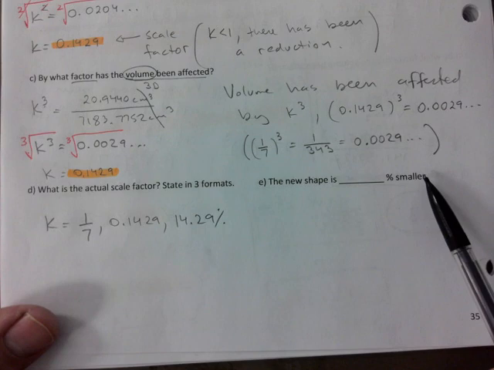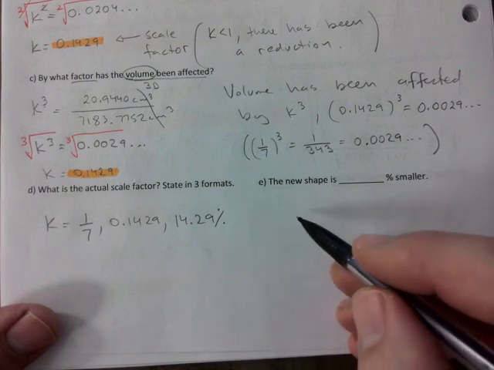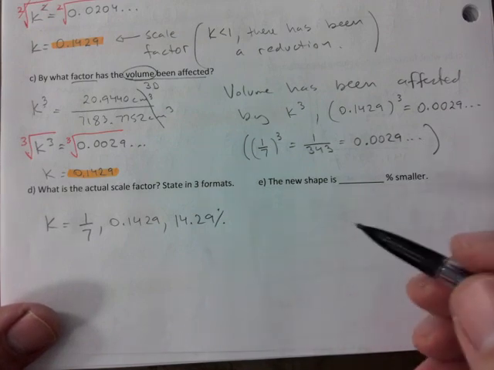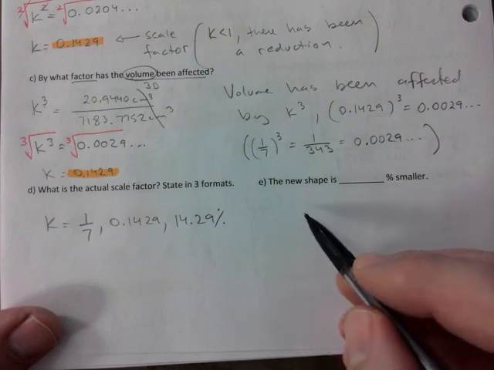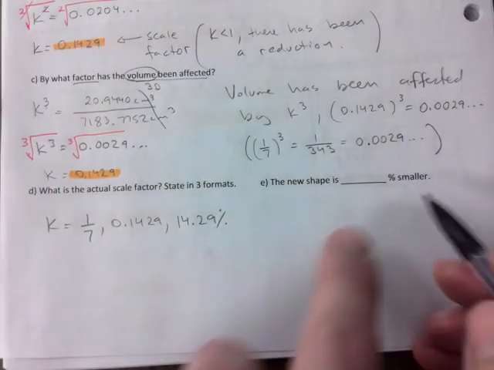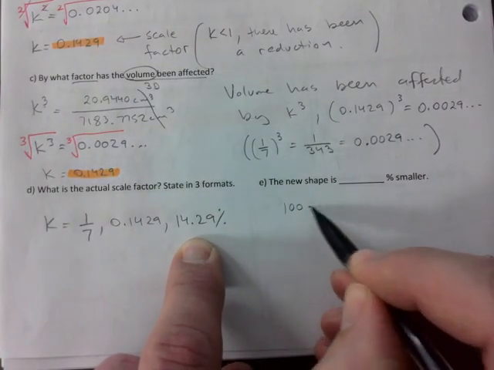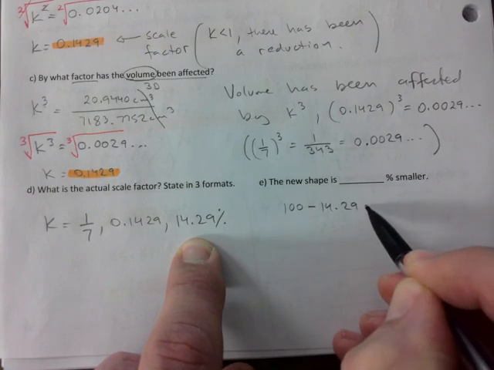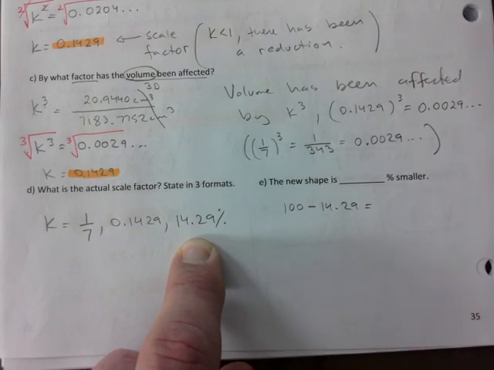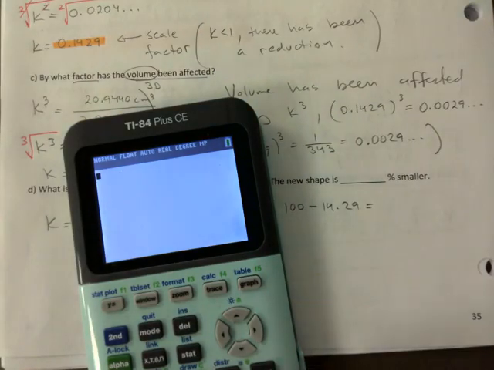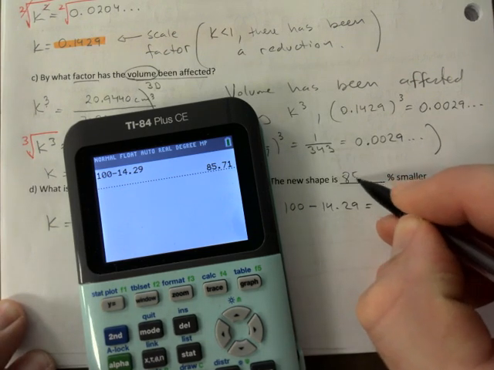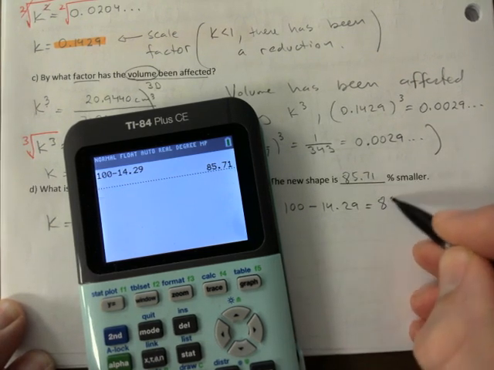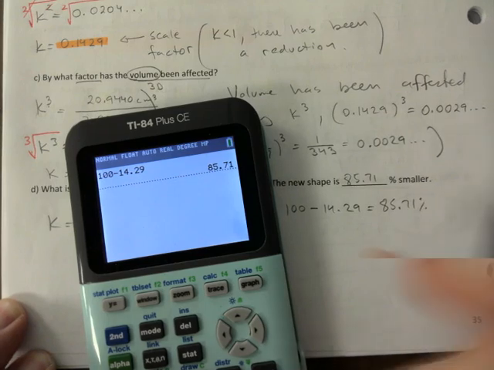This shape is how much smaller? Yeah. So again, where am I going to get this answer from? I'm just going to go 100 minus 14.29. Yeah. So yeah, there we go. 85.71% smaller.